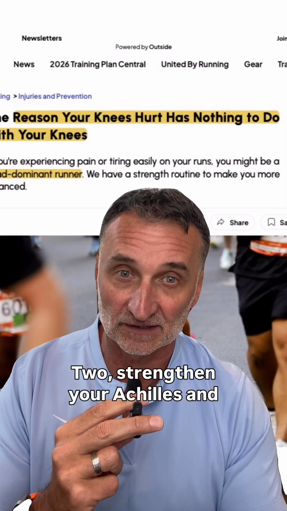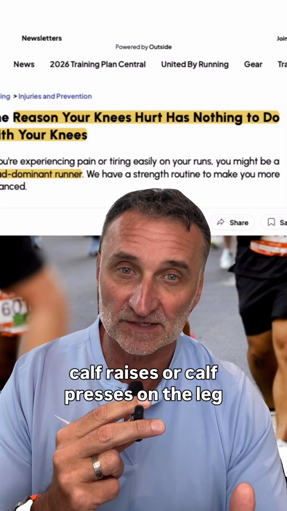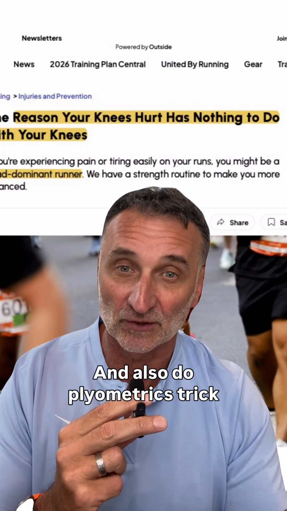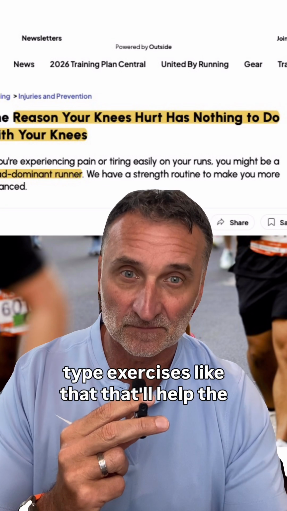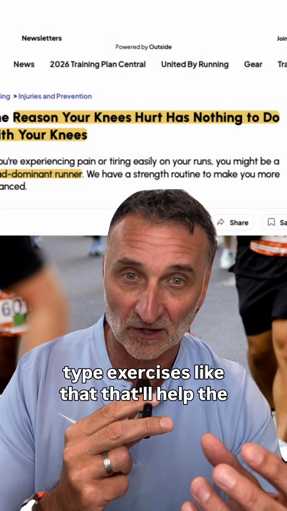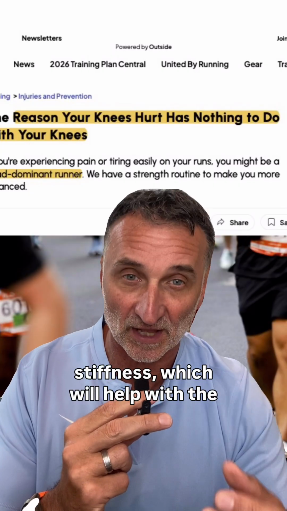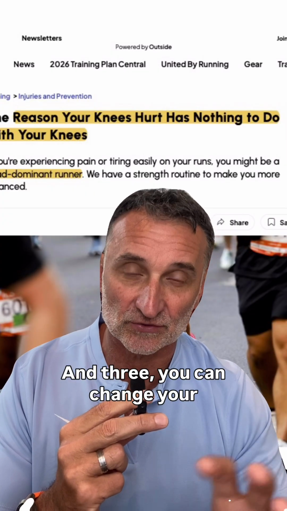Two, strengthen your Achilles and calf muscles. Do heavy calf raises or calf presses on the leg press machine, and also do plyometrics like pogo hops and skips and other exercises like that that'll help the springiness and the tendon stiffness, which will help with the propulsion mechanism. And three, you can change your running gait.